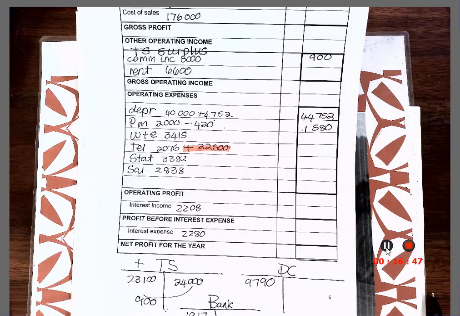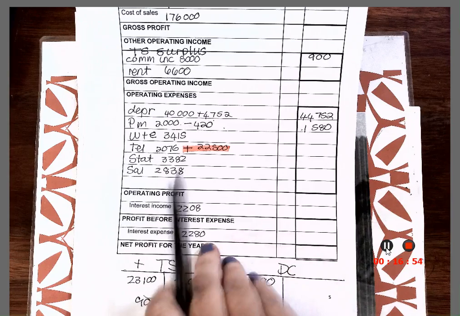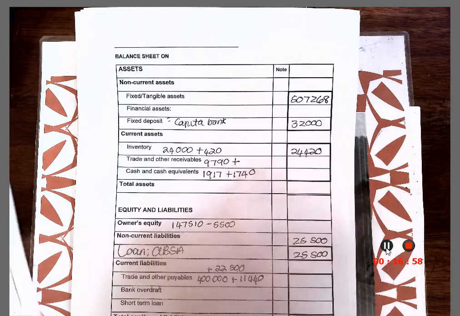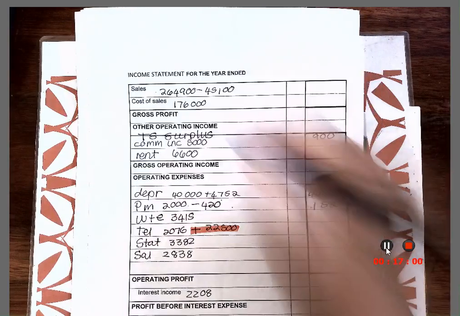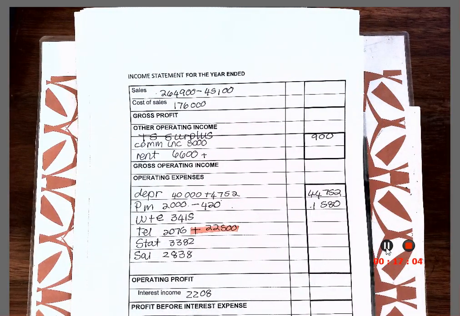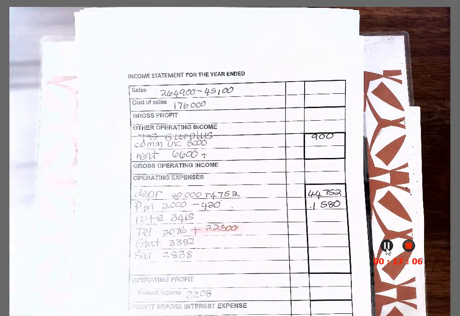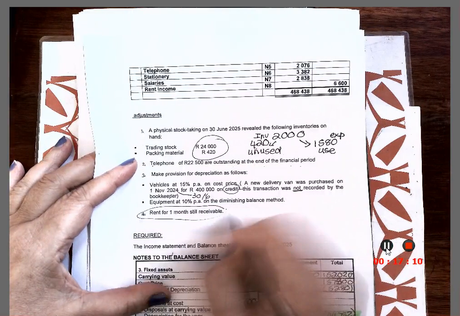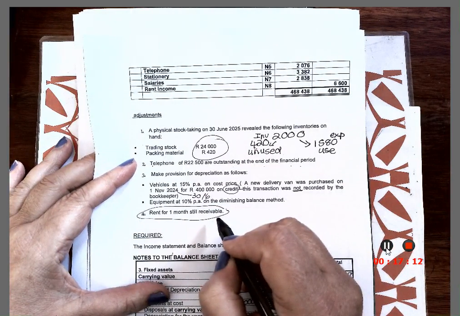Okay. Next one. Rent for 1 month still receivable. So I know I'm going to add it to receivables and I'm going to add it to rent. Always remember accrued plus. Okay. Now, how many months in a year? 12 months. How many months did I receive?